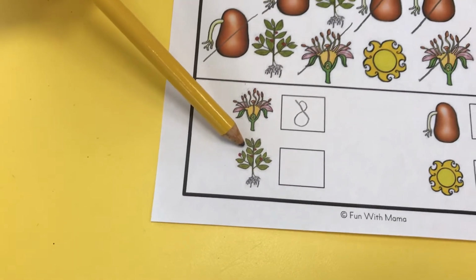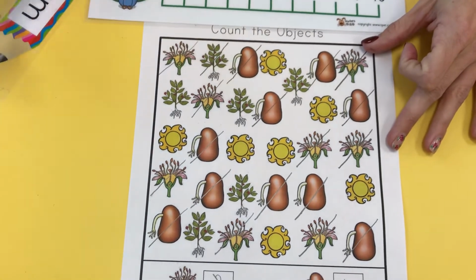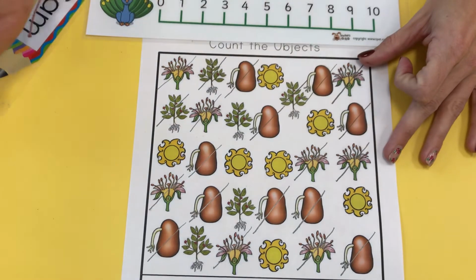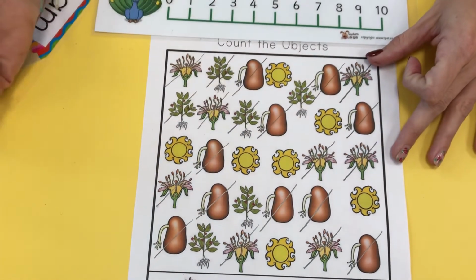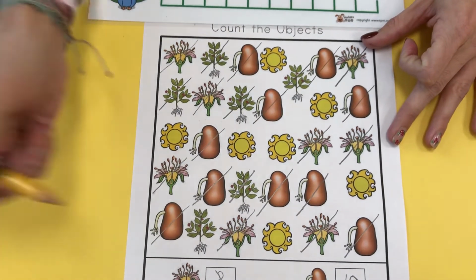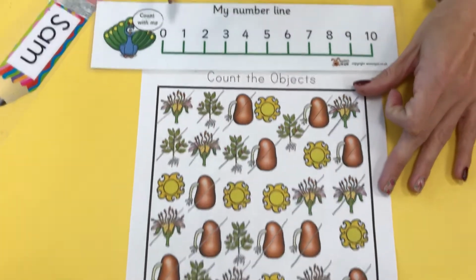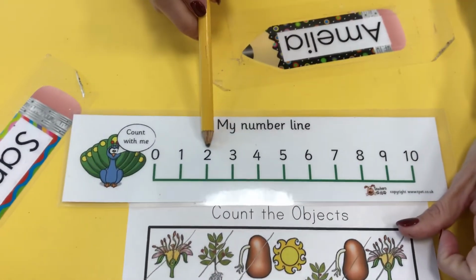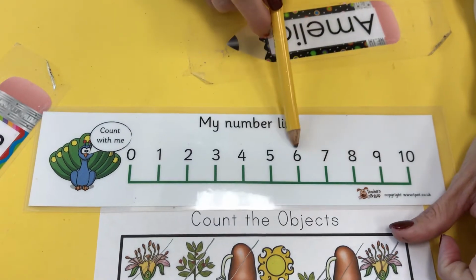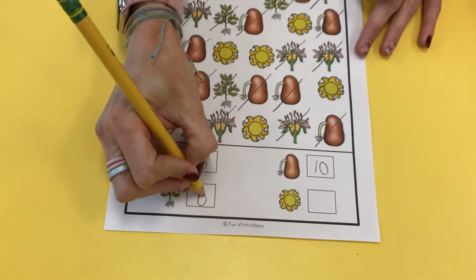Let's see how many we can find. 1, 2, 3, 4, 5, and 6. Good, I think we found them all. Let's check our number line. 1, 2, 3, 4, 5, 6. Great job. Let's write a number 6 inside the box.